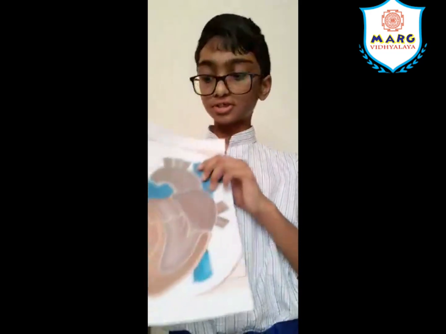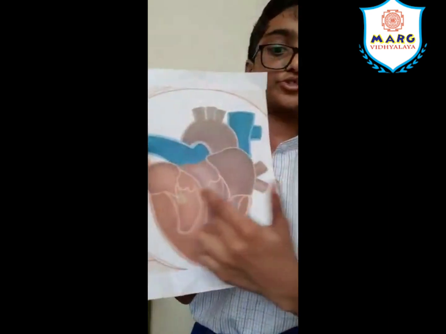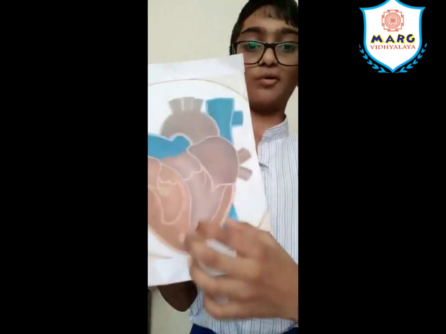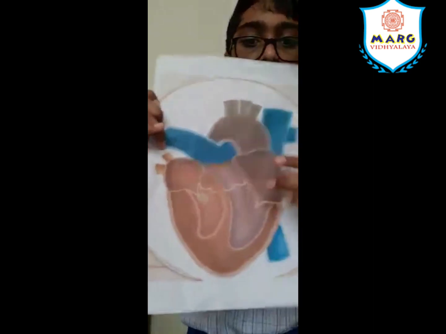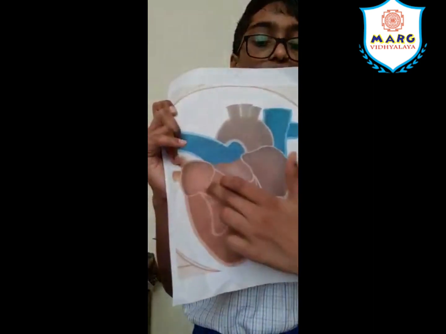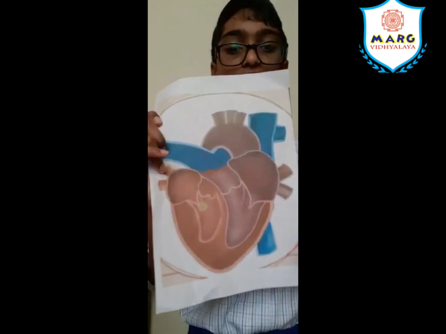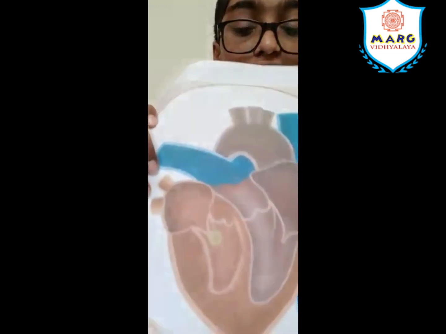Let me tell about the structure of the heart. Now, as you can see, there are two spaces. It's separated by a wall called cardiac septum. Now, these two spaces have two chambers each. Let me tell the names.